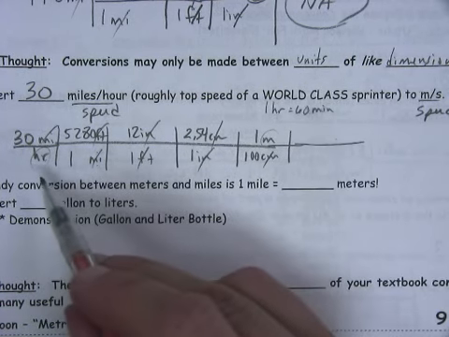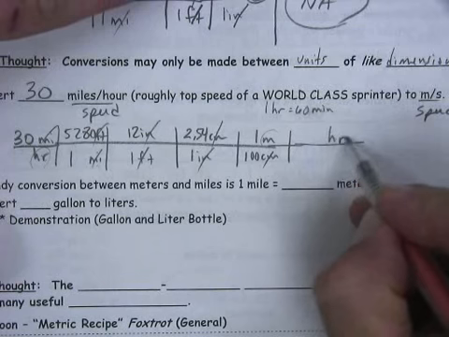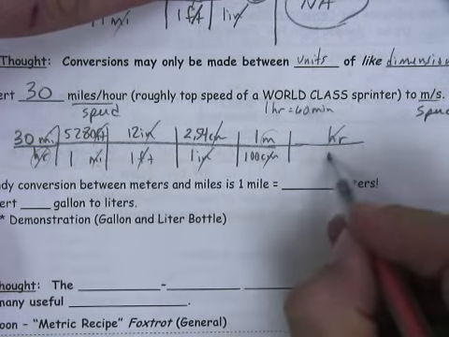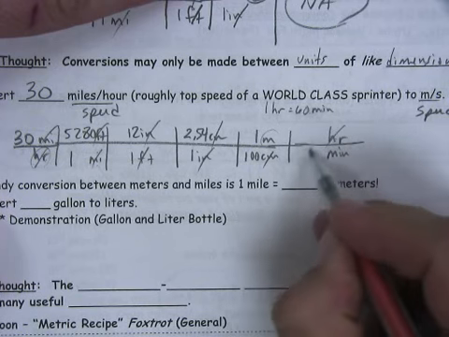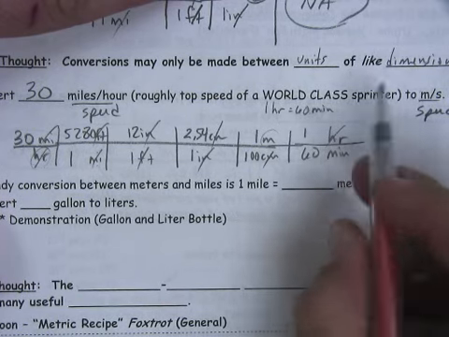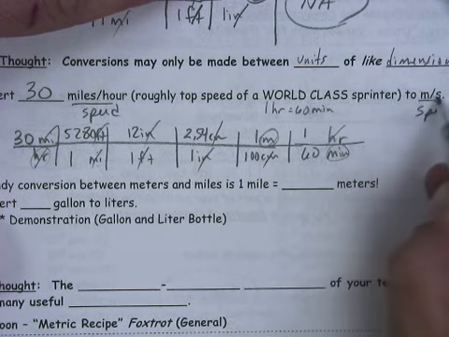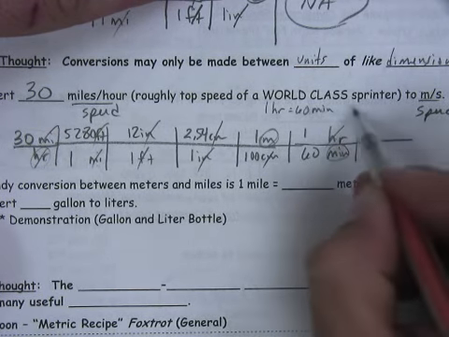Since hours is on the bottom in this one, I'm going to put hours on the top in this one. That way I can cancel those out. And I'm going to put minutes on the bottom. Notice the 60 goes with the minutes. If I were to stop now, I would have meters per minute. But I don't want meters per minute, I want meters per second. So I'm going to do one more conversion.